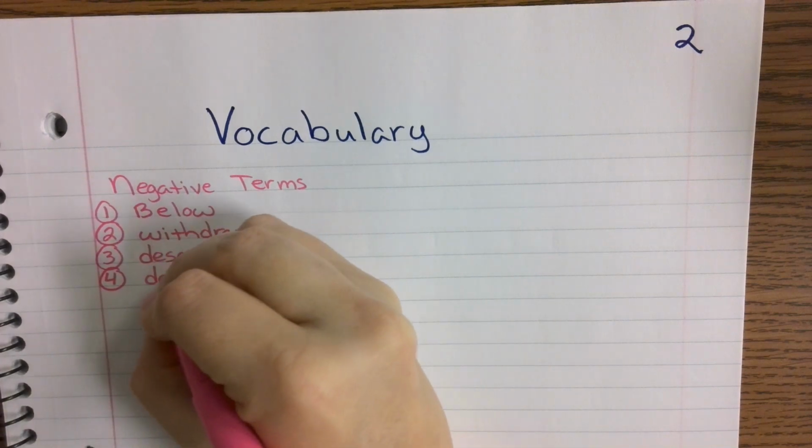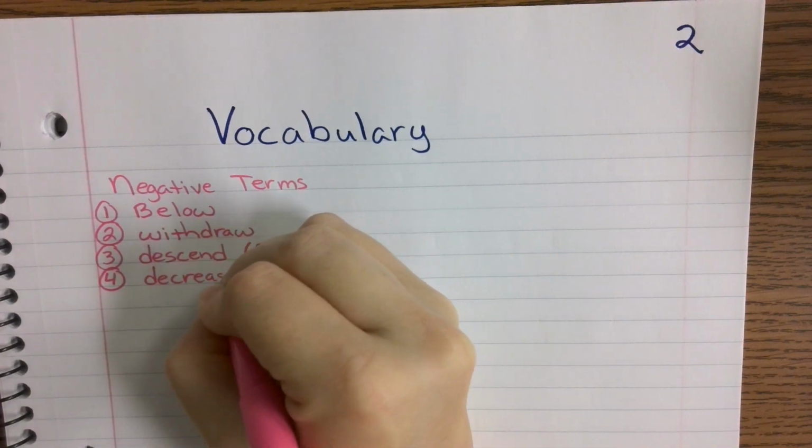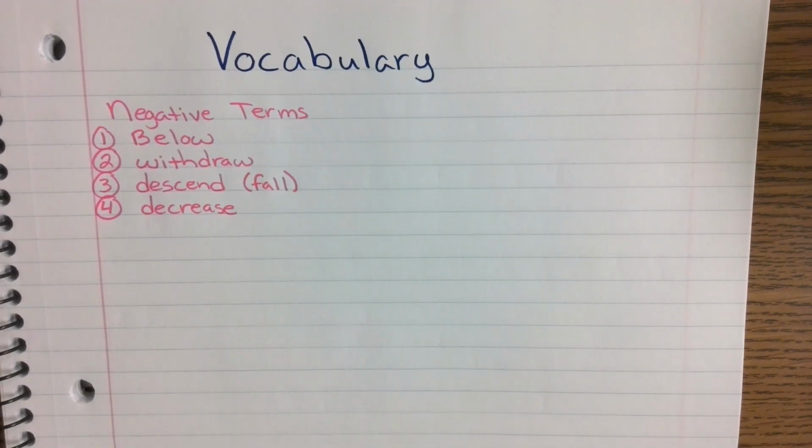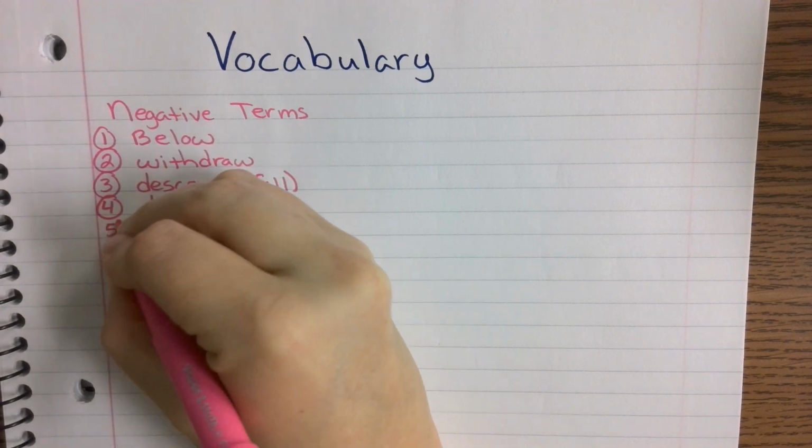Decrease. Decrease is not just a subtraction terminology, it is also a negative integer. Less.